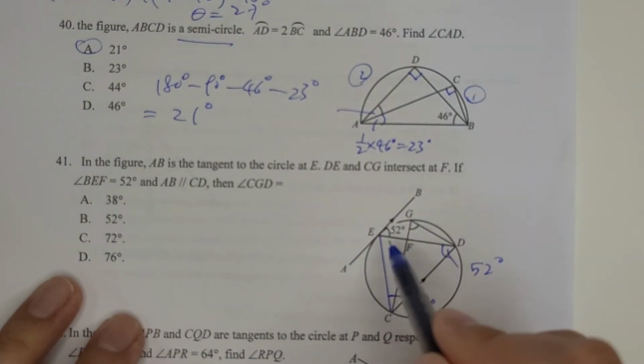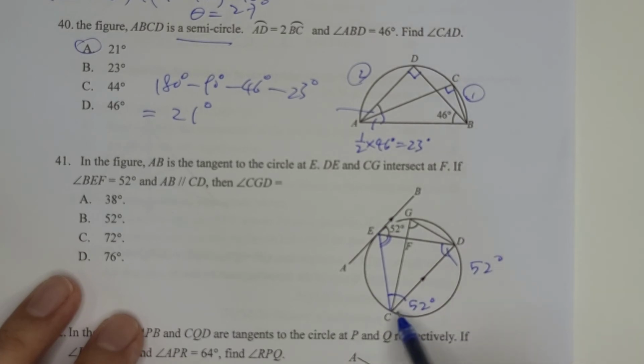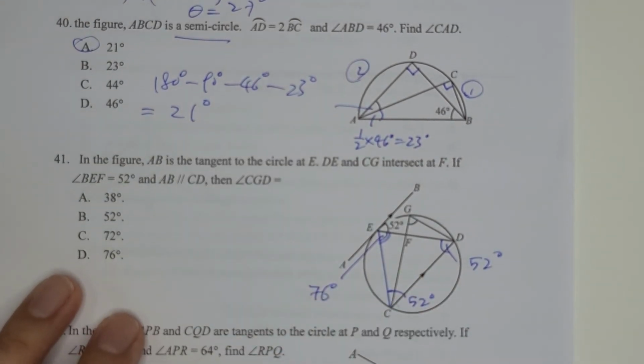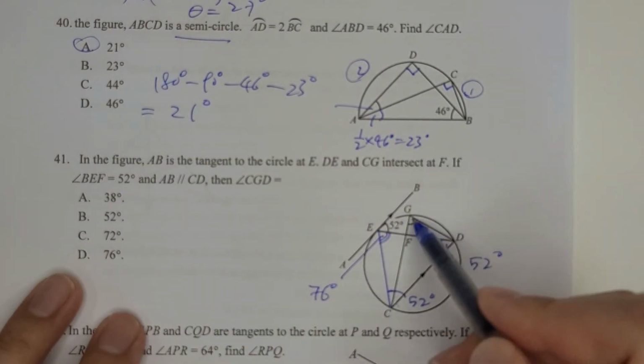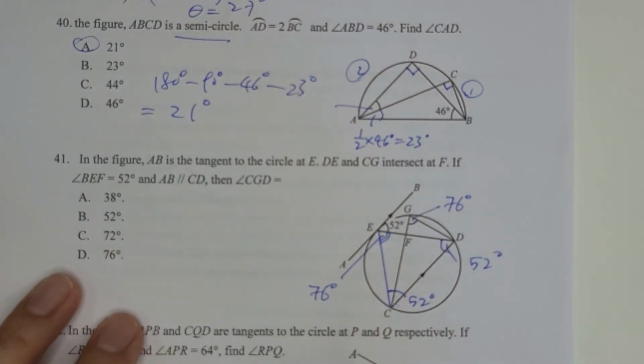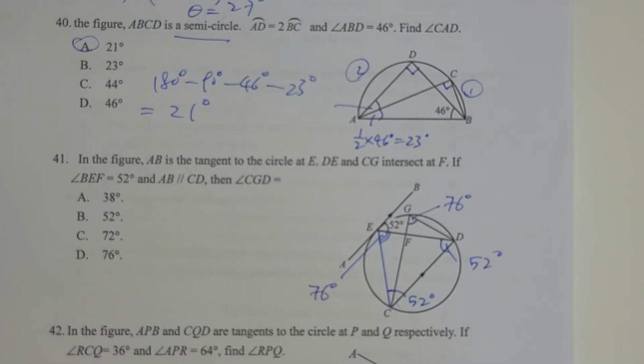So you can find this one: 180 degrees minus 52 degrees minus 52 degrees, so that is 76 degrees. And finally, using angles in the same segment, this is 76 degrees. So the answer would be D.